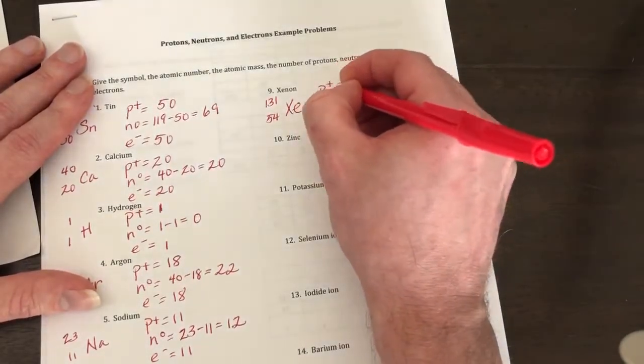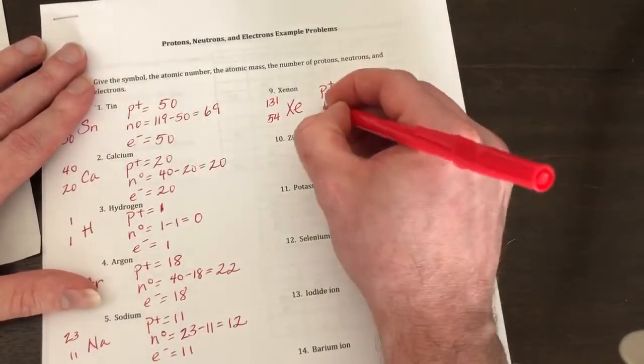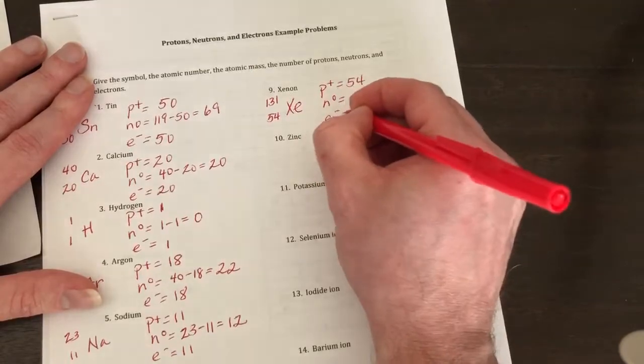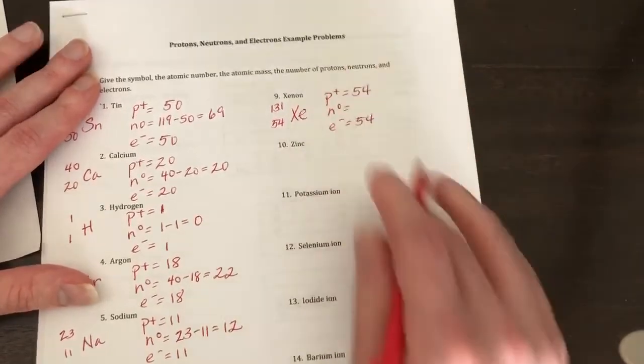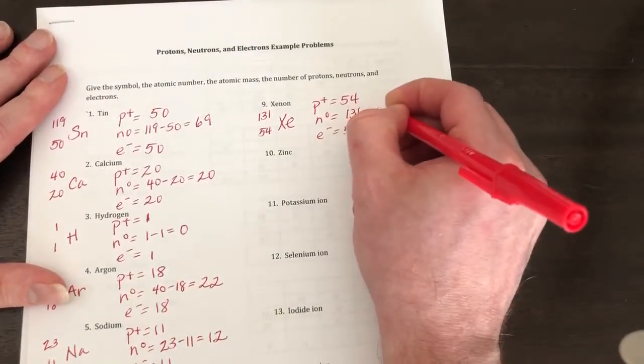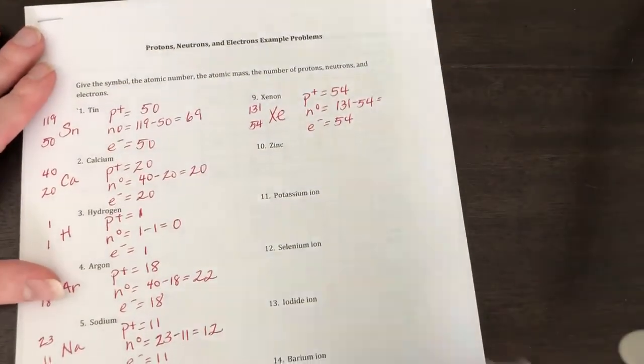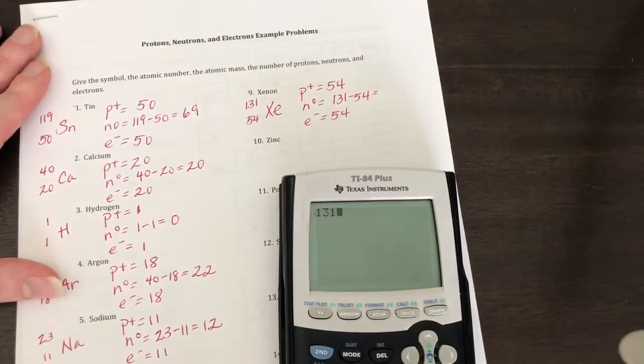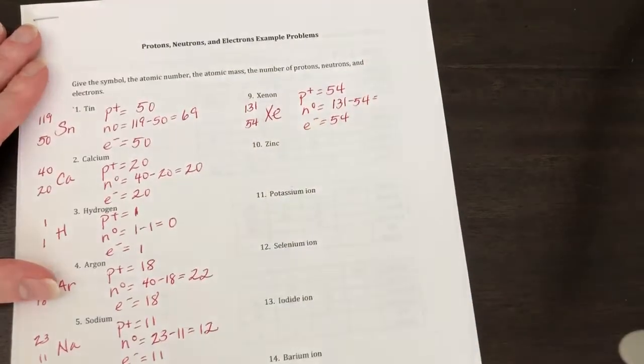So your protons are going to be equal to 54. Neutrons and electrons are going to be 54. So our neutrons are going to be 131 minus 54. So 131 minus 54 comes out to be 77.